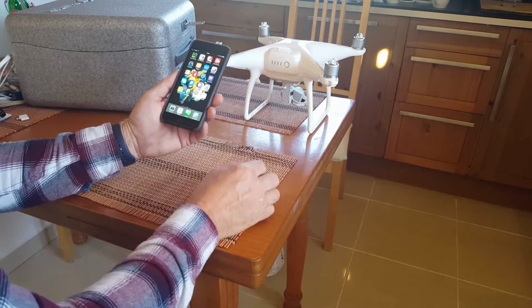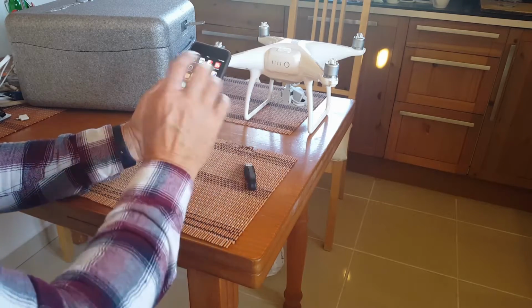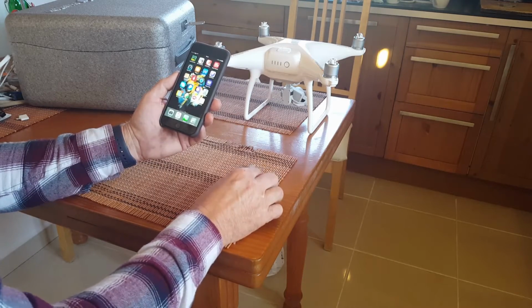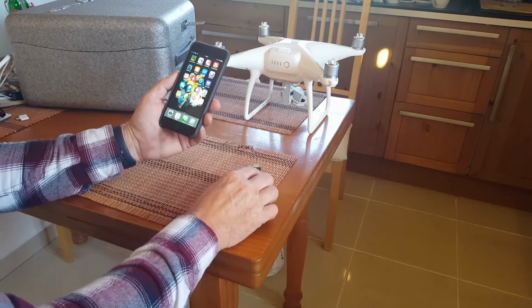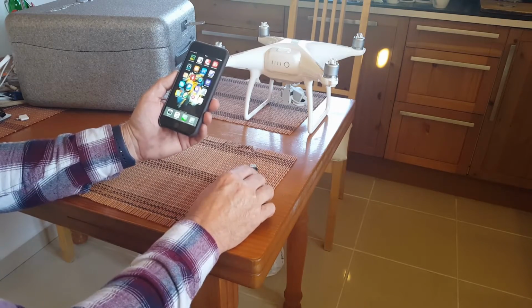So we've already got, if you watch a video I've just uploaded, a previous video showing you how to get audio files from your DJI Phantom directly to your iOS device or to your Android device without taking the SD card out of the Phantom. So take a look at that.